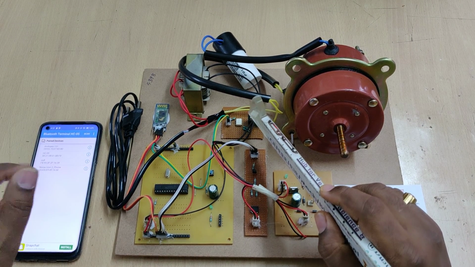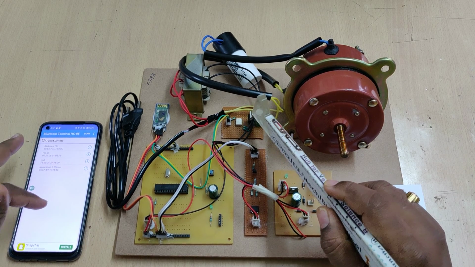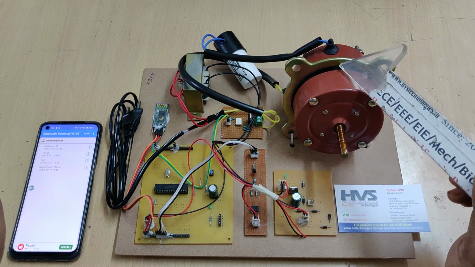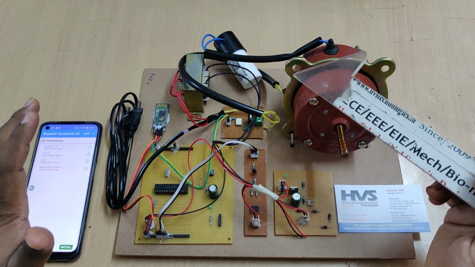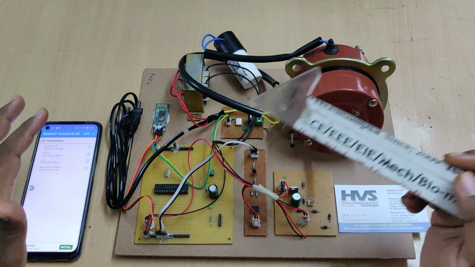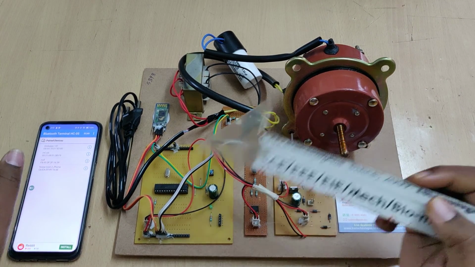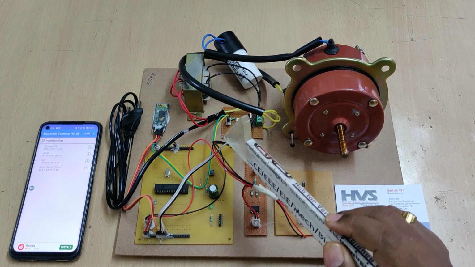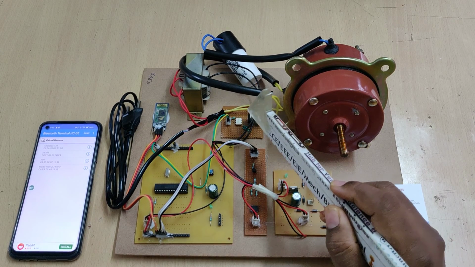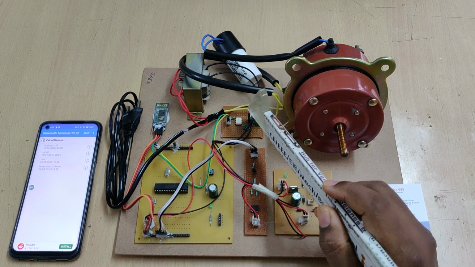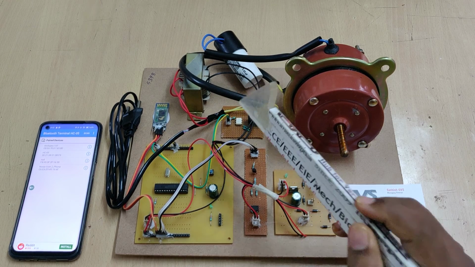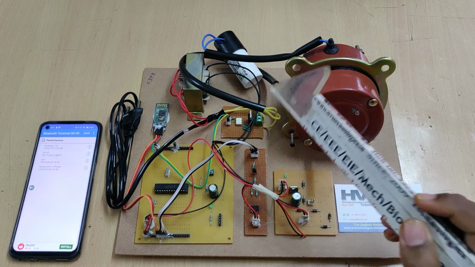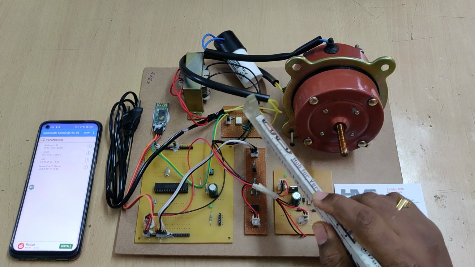The on time of the triac is defined by the input from our Bluetooth module. Consider if we enter 0, then there is 0 on time, so the motor is in off state. If we enter 4, it is maximum on time, so the motor will run at maximum speed. Like that, we have divided the speed into 5 stages, 0 to 4, and the on time is also divided into 5 parts. One means only 20% of the on time will be given to the triac. Then the triac will allow 20% of the 230 volts to the AC motor. Like that, we regulate the speed of the AC motor by triggering this triac.